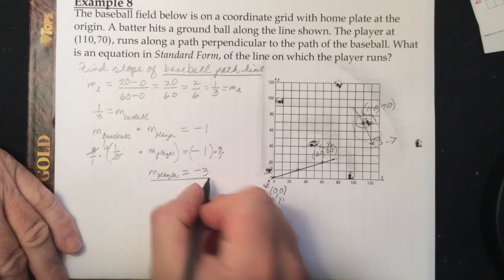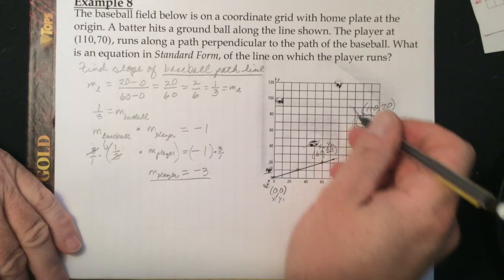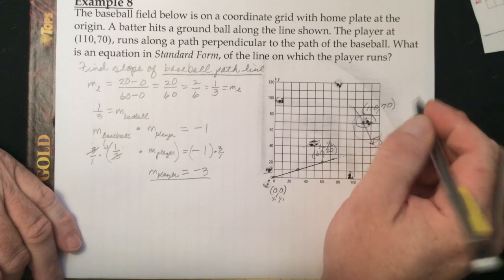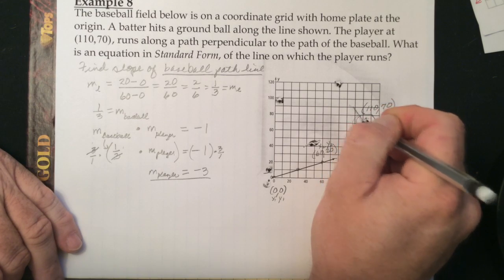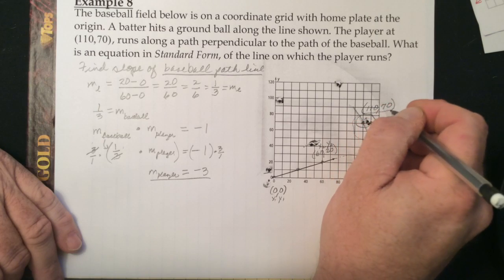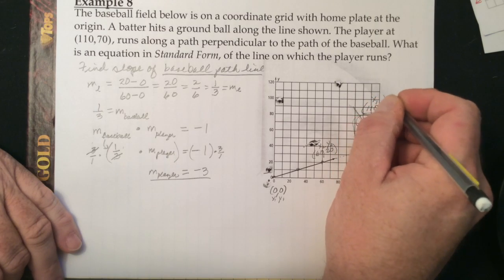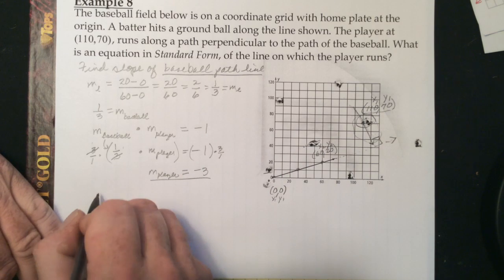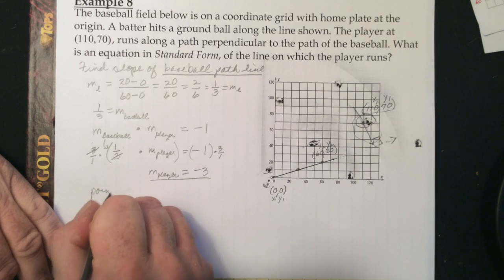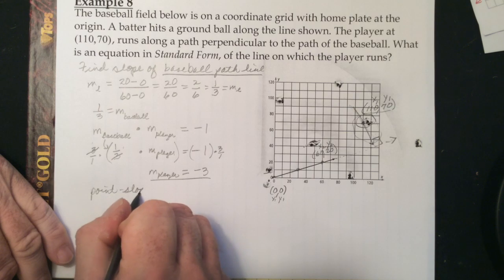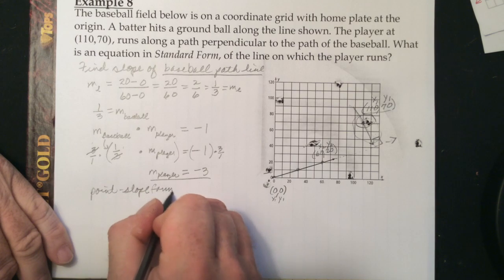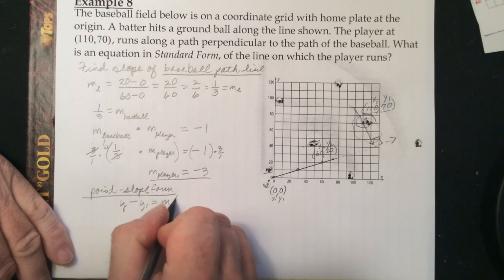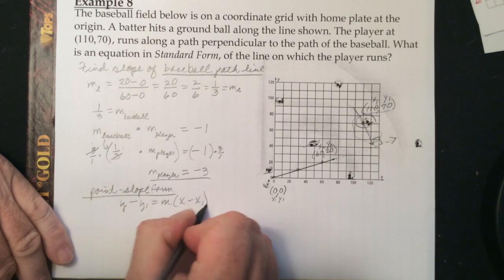So now we know the slope of the line of the path of the player who's running toward the ball. And we also know at least one point on that path, which is where the player was stationed when he started. So this would be x1 and this would be y1. So using this point and this slope, we can use point slope form. y minus y1 equals m times x minus x1.